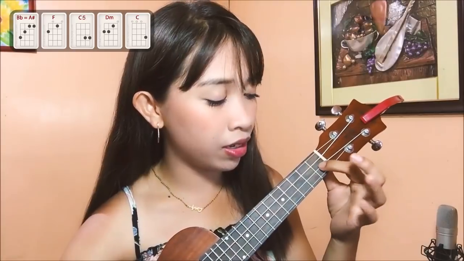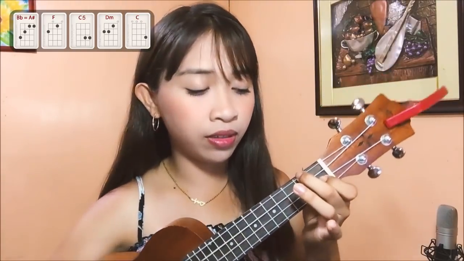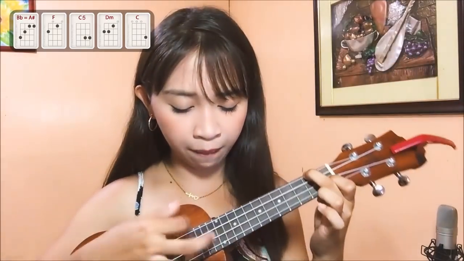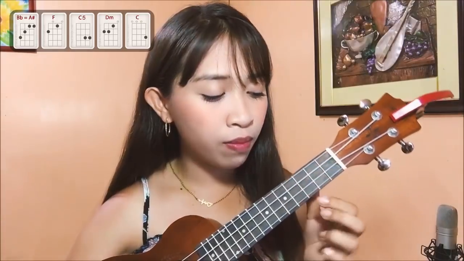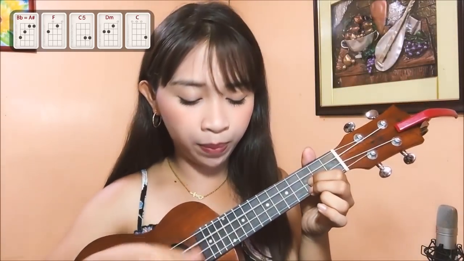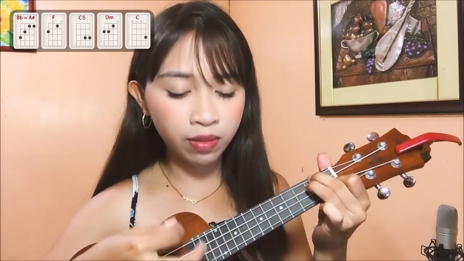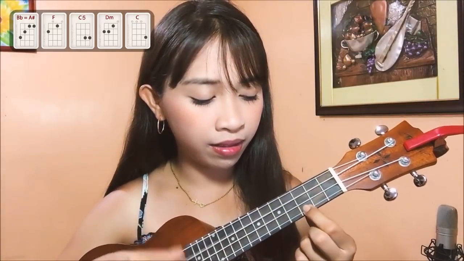Tapos next chord natin is F. Put your index finger here in the 2nd string, 1st fret, and then your middle finger here. So, parang ganyan. Tapos, next chord is C5. So, diba, ganito yung C. Yung C5 is dalawa sila dyan. Tapos, yung 4th chord natin is D minor. Ayan yung D minor. And then, the last chord would be C.